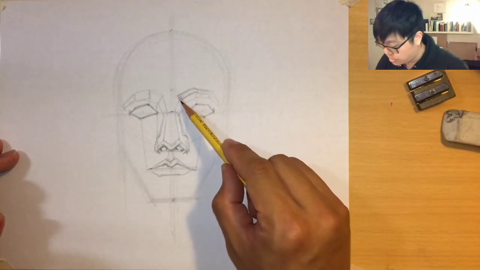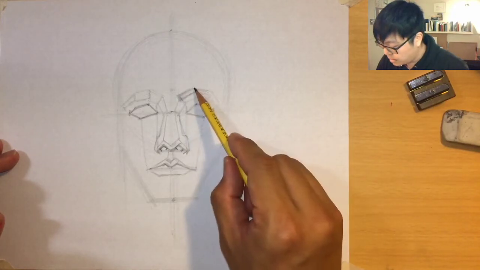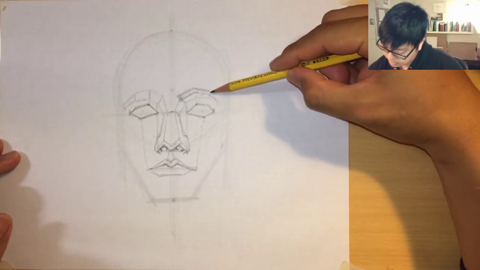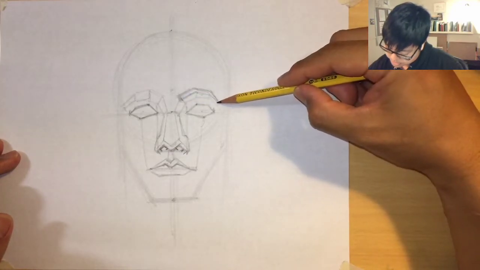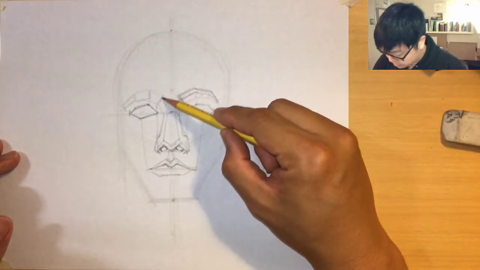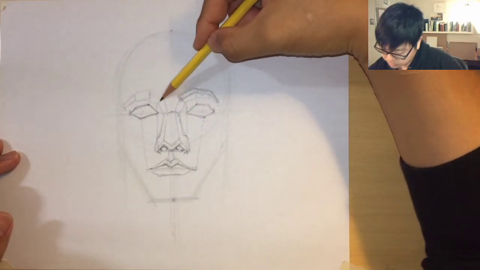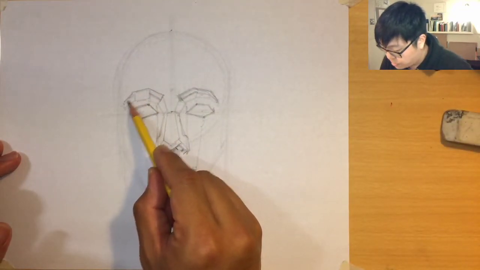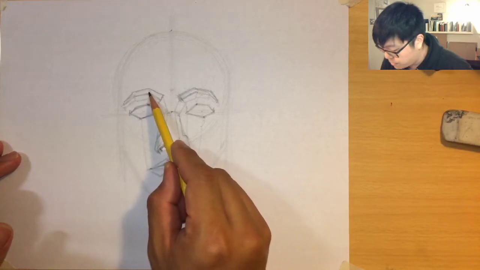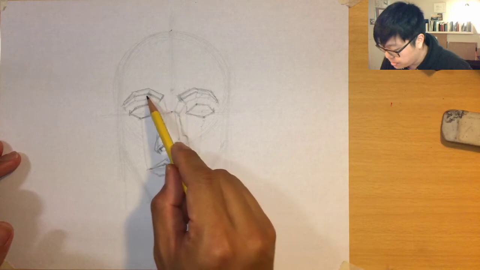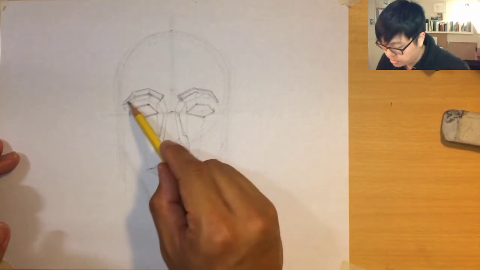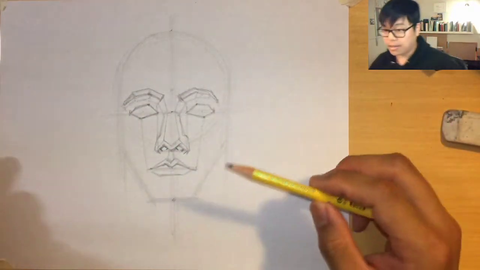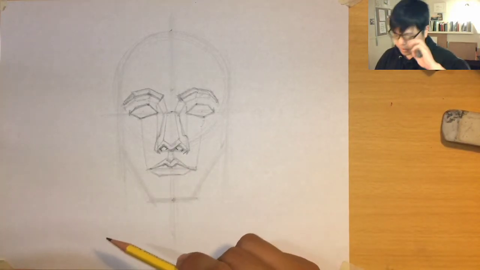The eyebrows start off thicker toward the middle, and they'd be broken down into 3 planes as well. 1, 2, 3. Kind of like the top of the eye, okay? So they're thicker in the middle, they get thinner towards the end in general. As a general rule, if you're drawing a face with male features, the eyebrows tend to be a little thicker. The brow itself tends to be a little more large, whereas a female face tends to have slightly thinner eyebrows, but not by much. Okay.